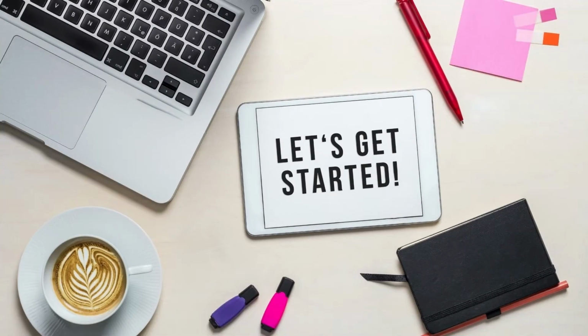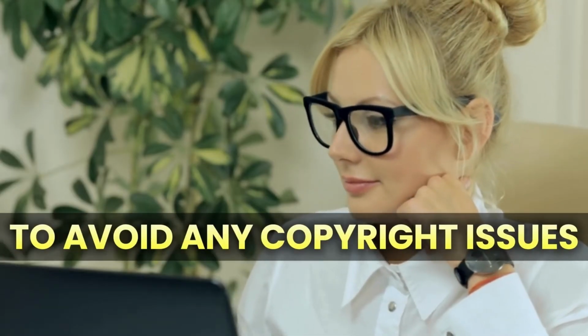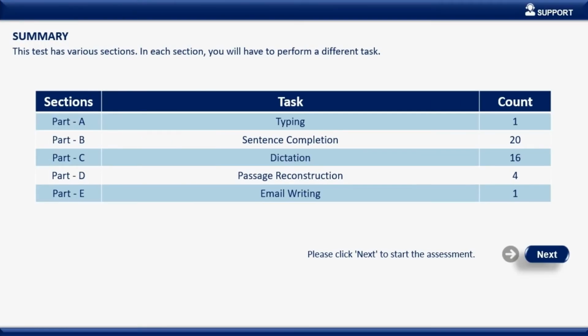Let's get started. And yes, one last thing before we start. I've made a few changes to the test interface to avoid any copyright issues. So this test has 5 sections.